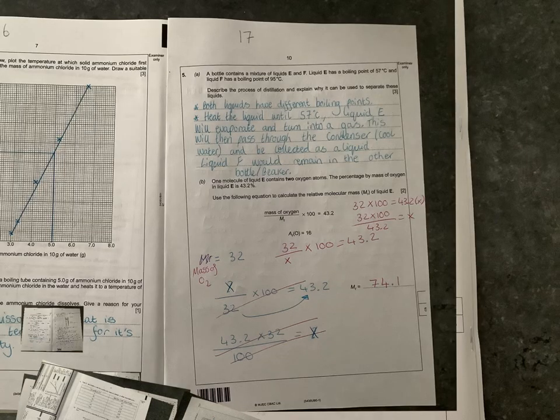So next question then. Bottle contains 2 liquids. One has a boiling point of 57, the other one has a boiling point of 95. Describe the process of distillation and explain why it can be used to separate both liquids. Both liquids have different boiling points. Heat the liquid until 57. Liquid E will start to evaporate and turn into a gas. It will then pass through the condenser, cool water, and be collected as liquid. Liquid F would remain in the other beaker.